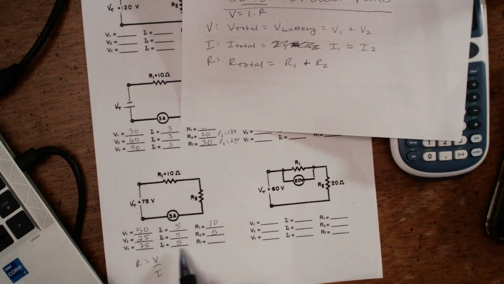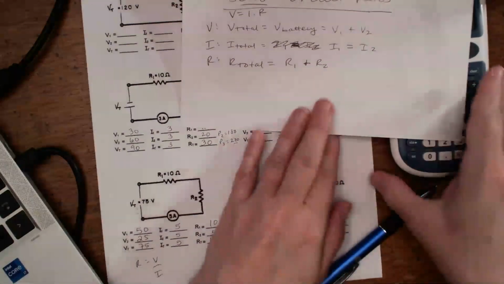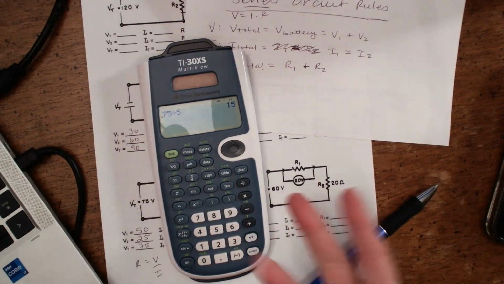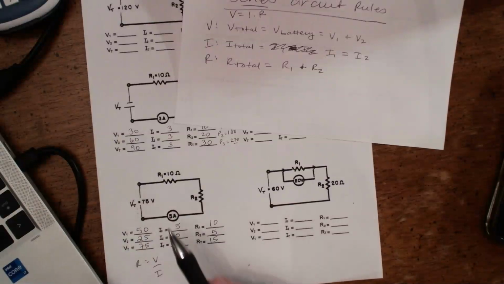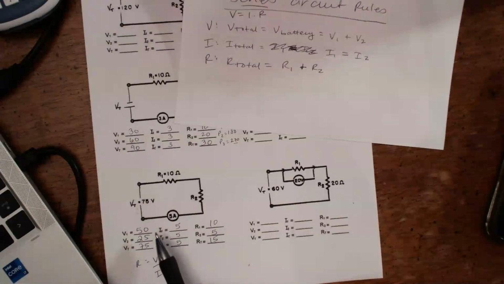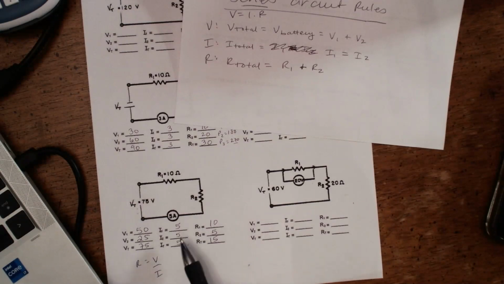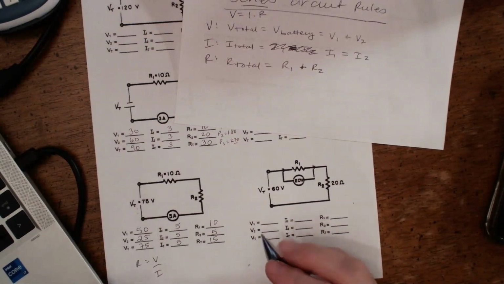I could do the same thing here. I could also add these up. Okay, so if I add them up, I get 15. If I divide 75 by 5, I also get 15. So there's some checks built into the way you do this. Like, now I have everything filled in. I'm going to say, does this make sense? These add up to this? Yes. These are all the same. These two add up to this value? Yep. Do these follow Ohm's law? Yes, yes, and yes. Okay. So that's just kind of a nice final check on series circuits.